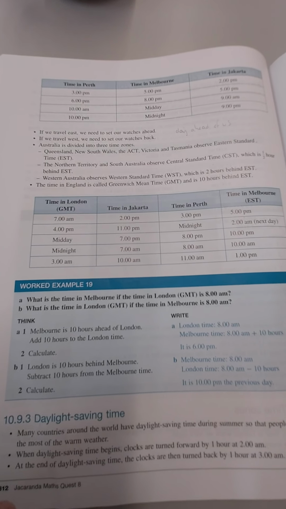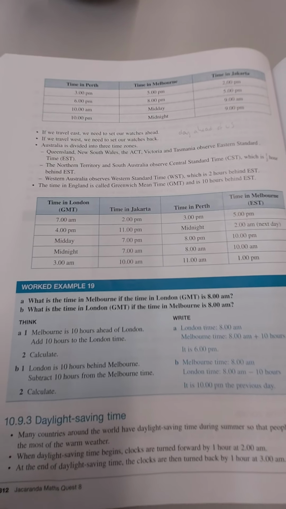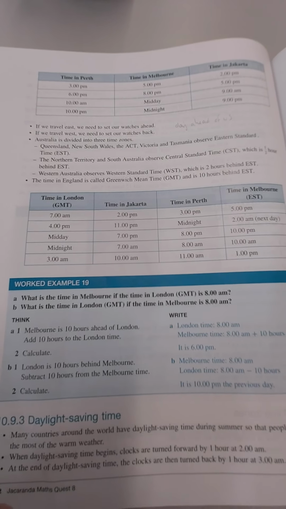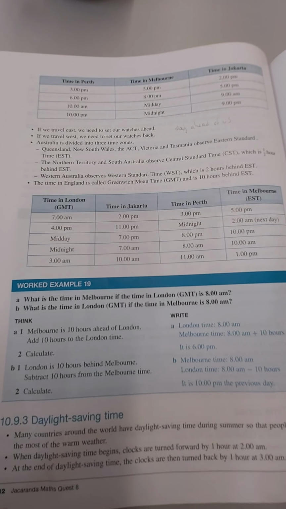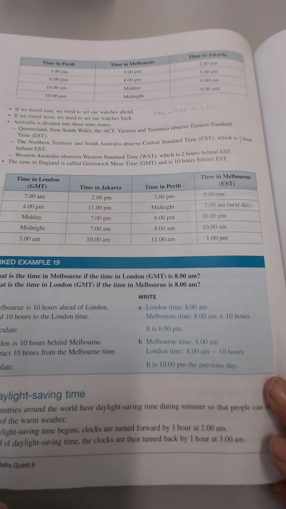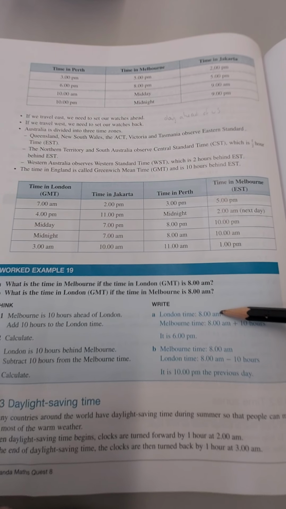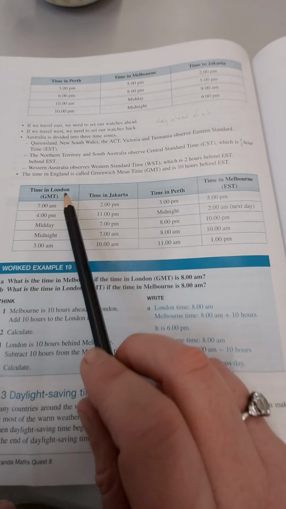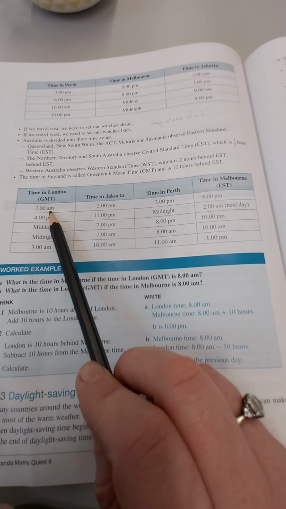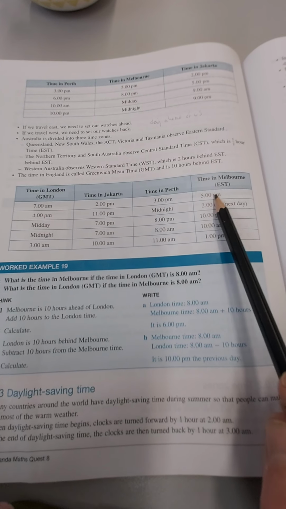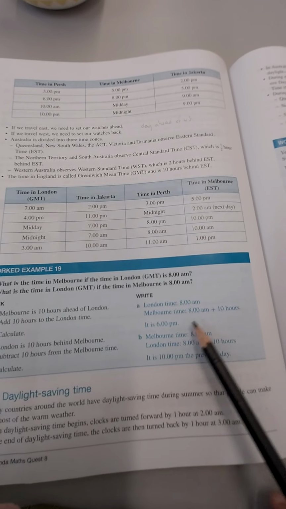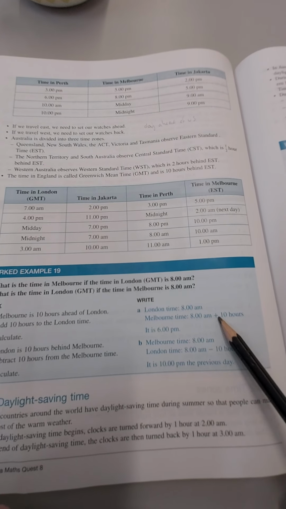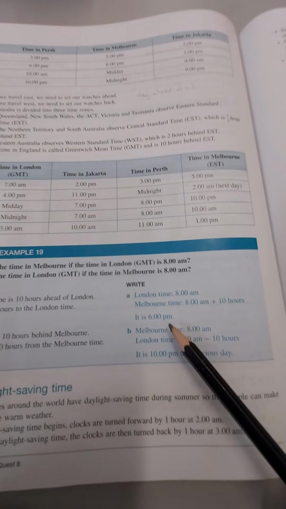So the first example here, what's the time in Melbourne if the time in London or Greenwich Mean Time, you've got to get used to these little acronyms, is 8 a.m.? Okay, so if London time is 8 a.m., Melbourne time is going to be, let's have a look, London and Melbourne. If it was 7 a.m. in London, 5 p.m. in Melbourne. So what we're doing is we're adding 10 hours, okay? 8 a.m. plus another 10 hours means it's going to be 6 p.m.